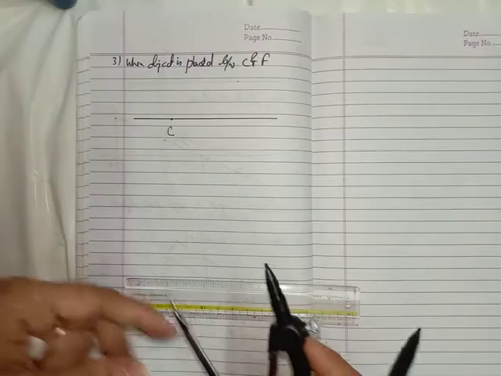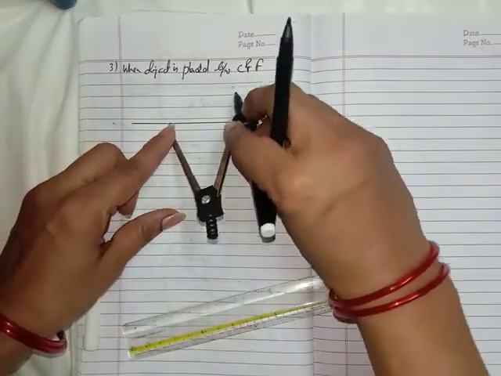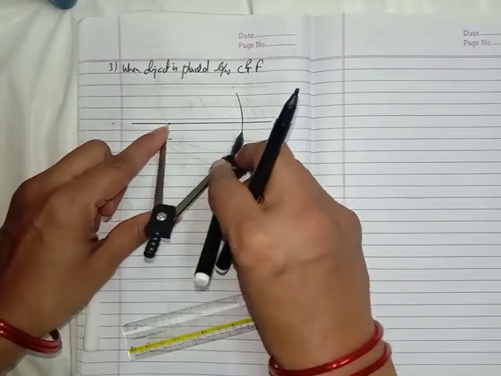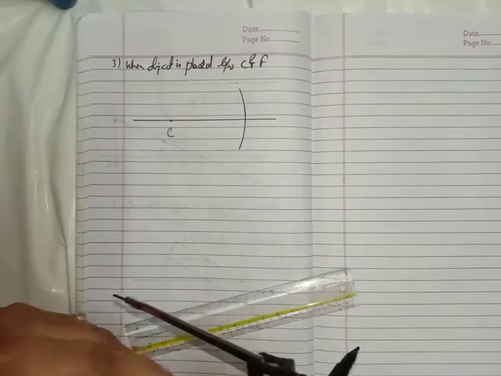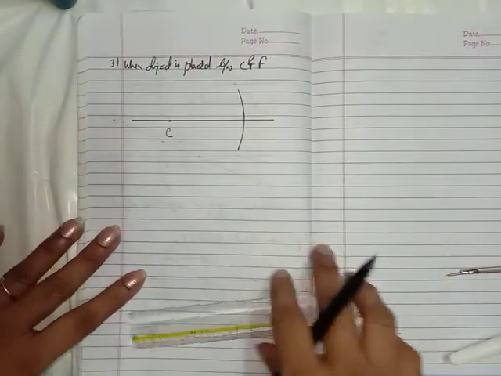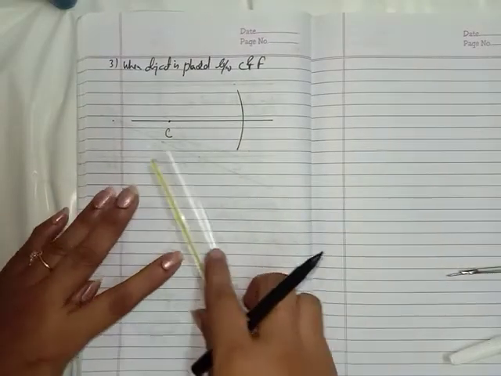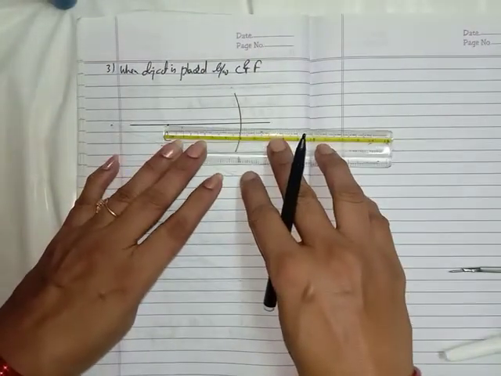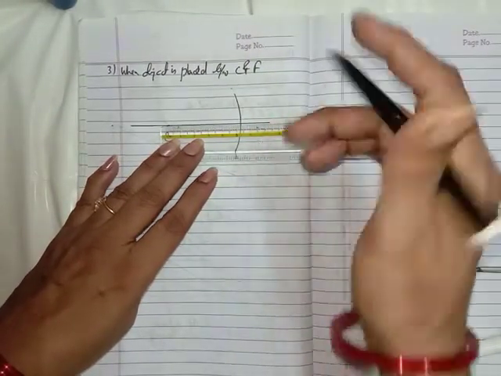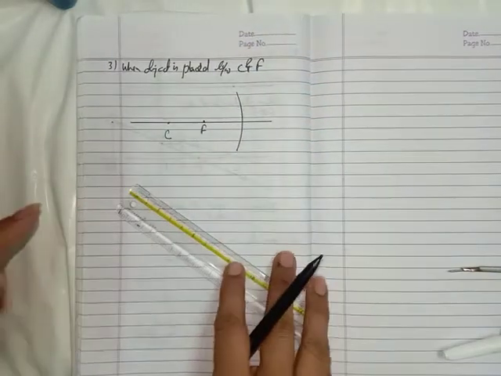Suppose this is the center of curvature, and you can prepare your images by using the compass. Now I am going to prepare the images by using the compass for you. So you should also prepare your images by using the compass. If you do not use the compass, I will really cross your images. Now we know that the principal focal length is half of the radius of curvature. So it will be about this one. This is the principal focus.